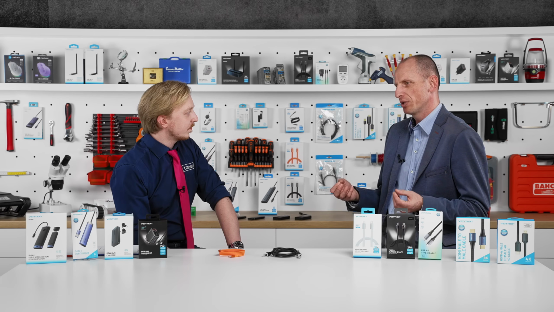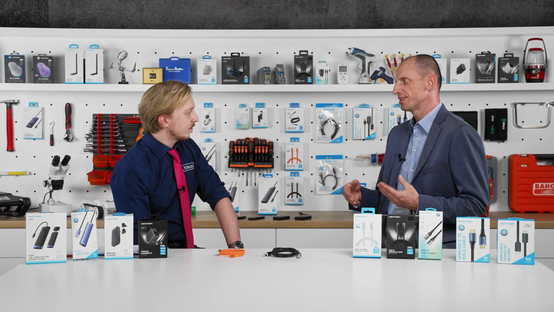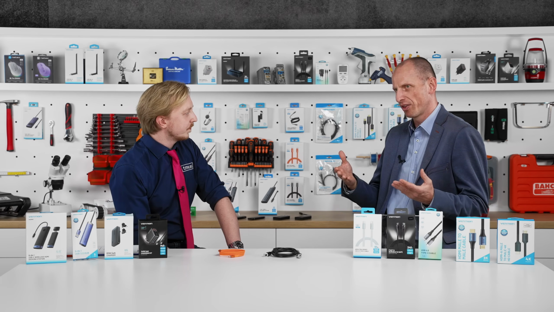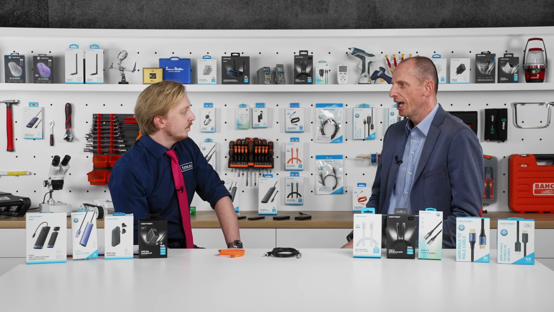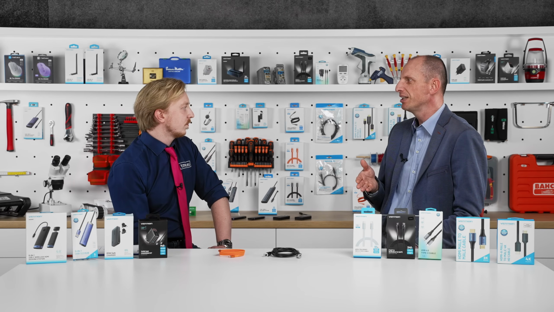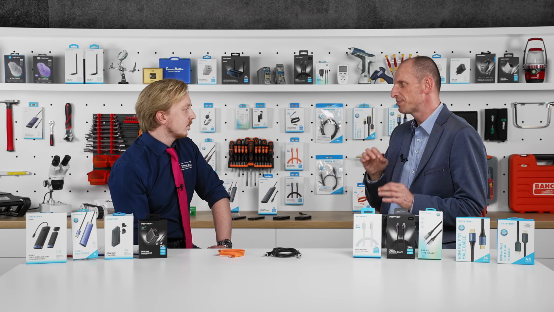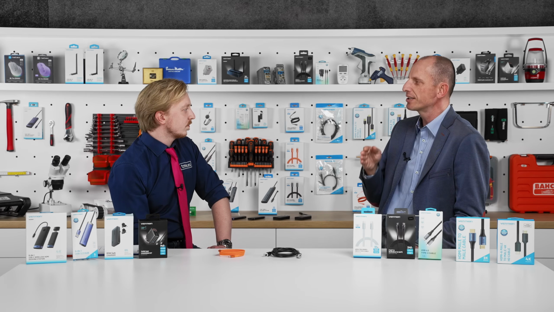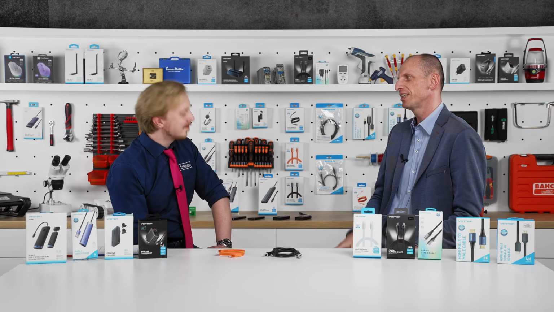Of course, but we don't know if it will allow data transfer. We don't know how fast the charging will be. So normally the cables which we receive with some devices are probably the lowest spec, just for this specific device.